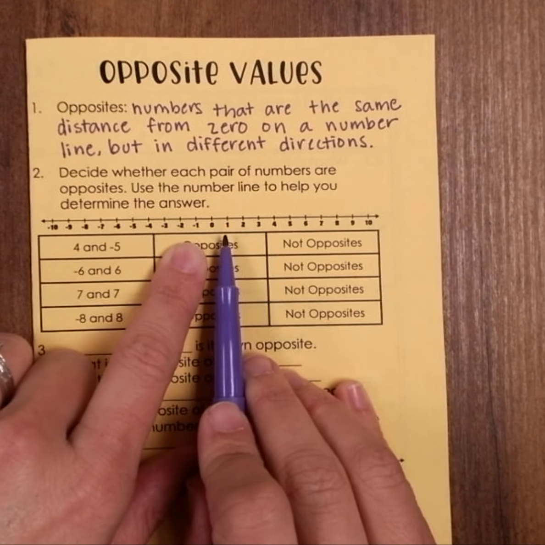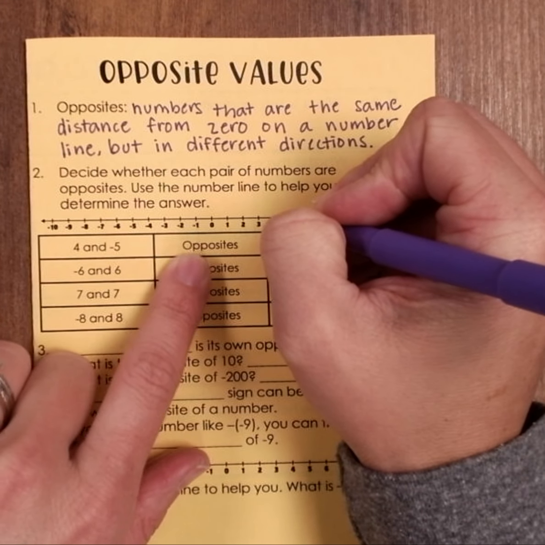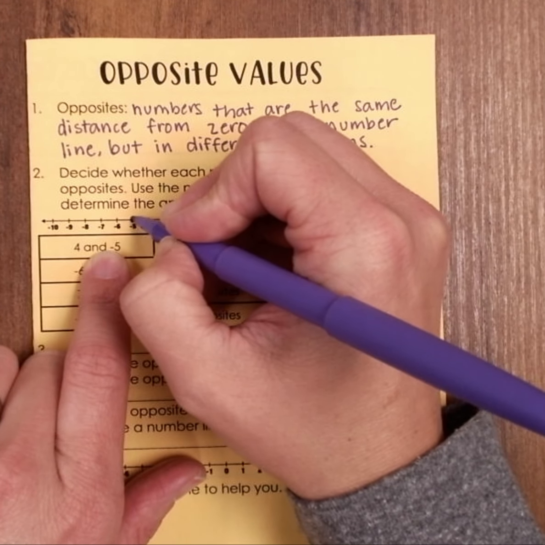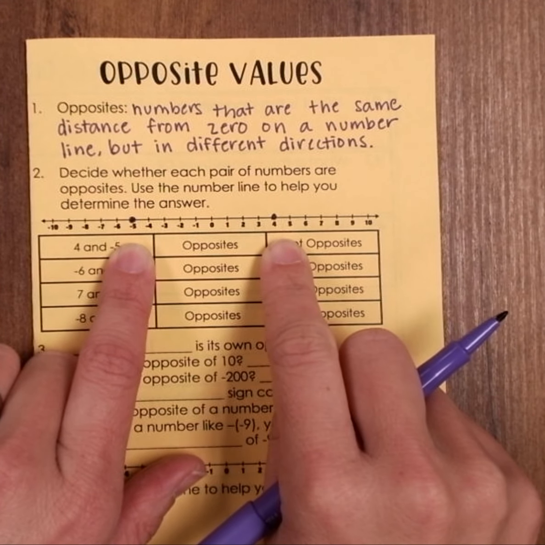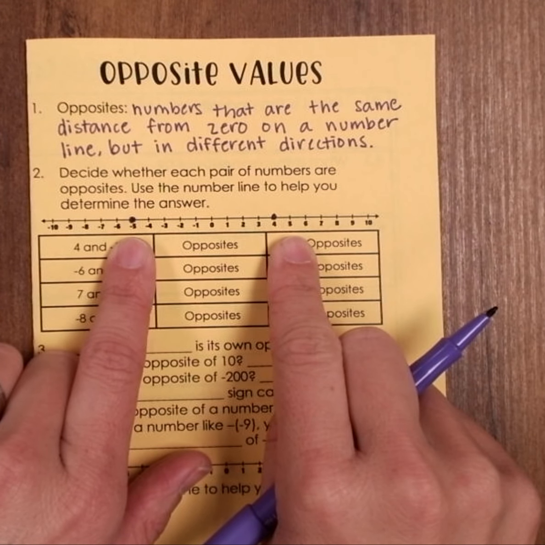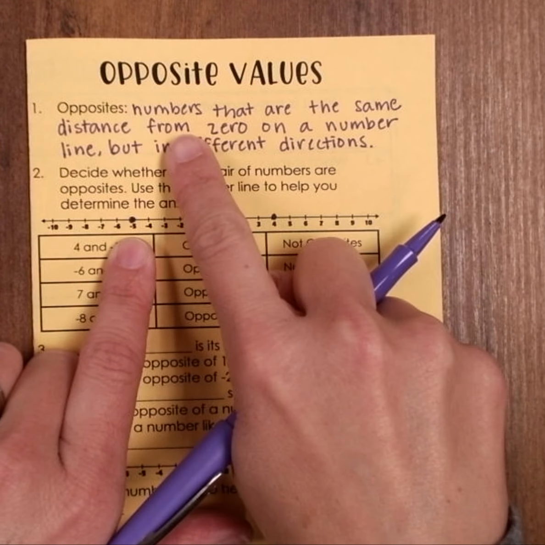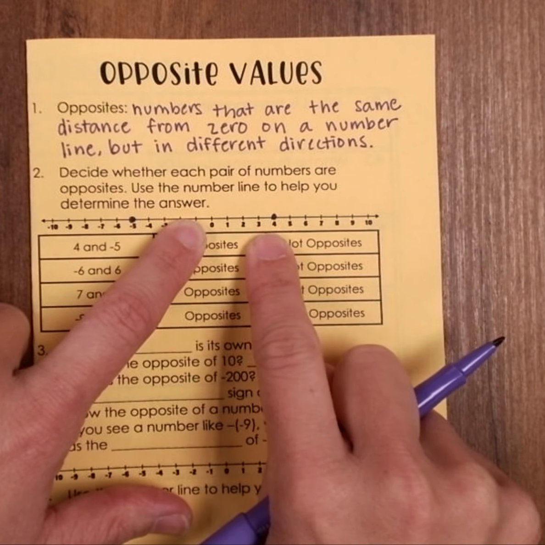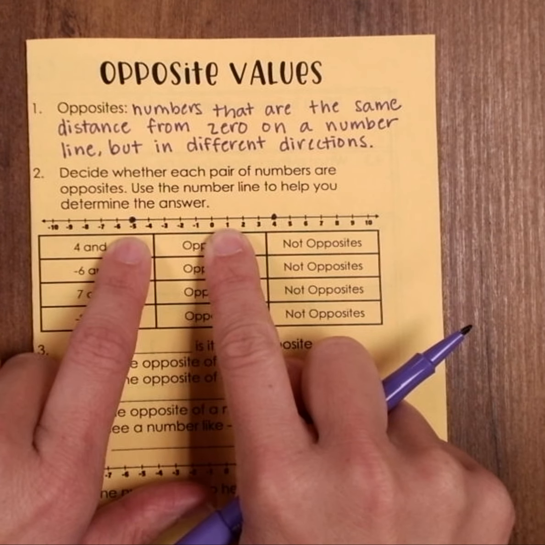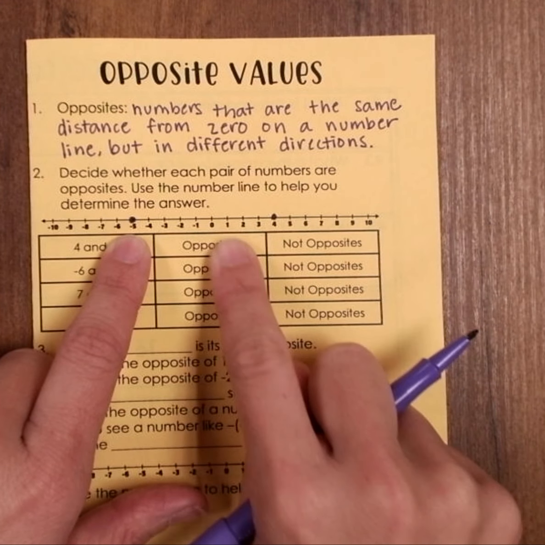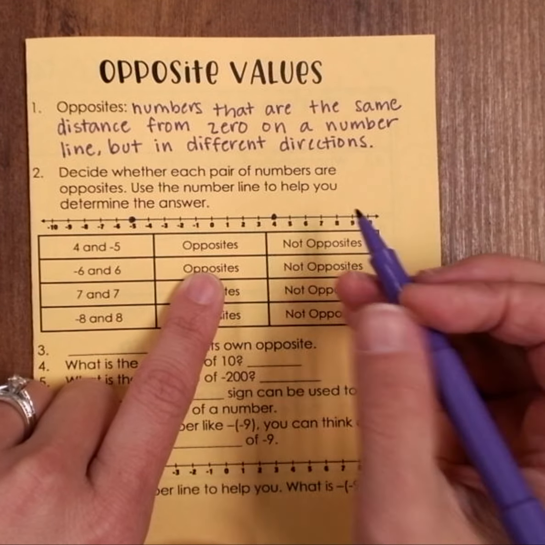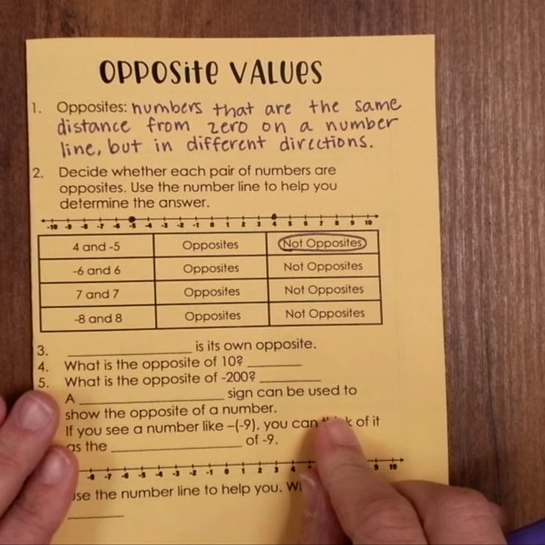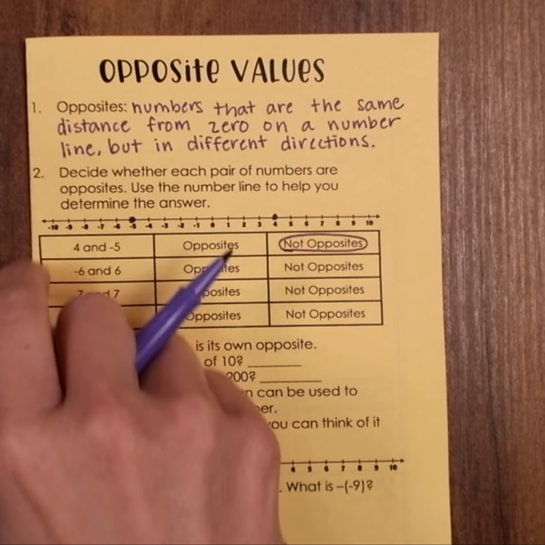So if I come up to my number line here and I look, here's 4, and I'm just going to put a dot right there. Here's 4. And then here's negative 5. I see that they are on different sides of my number line, so part of it's true, but then I need to make sure that they're the same distance from 0. Well, positive 4 is 4 spaces from 0, and negative 5 is 5 spaces from 0. So that means that these two would be not opposites. We're just going to circle that right there, not opposites, because they're not the same distance from 0.